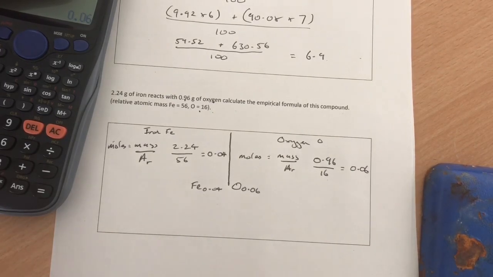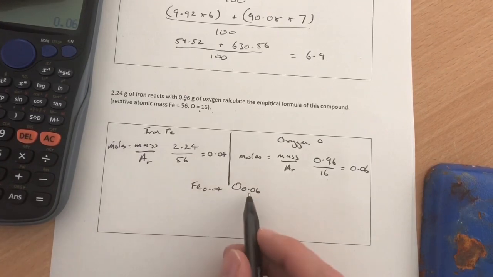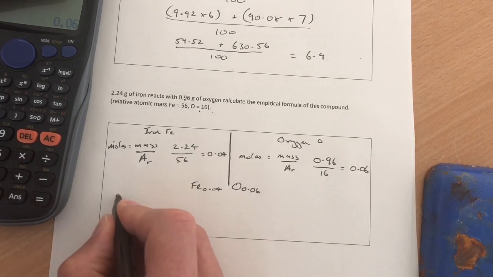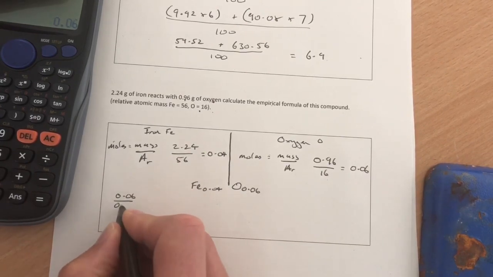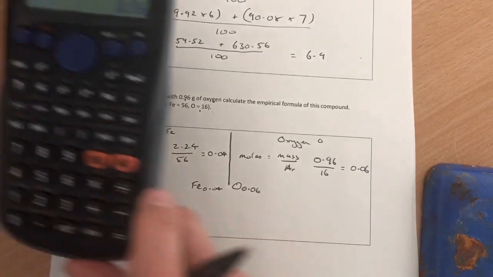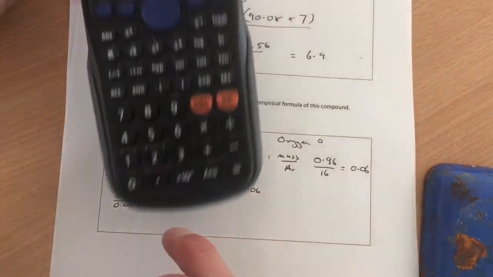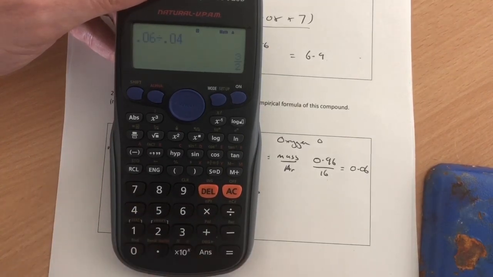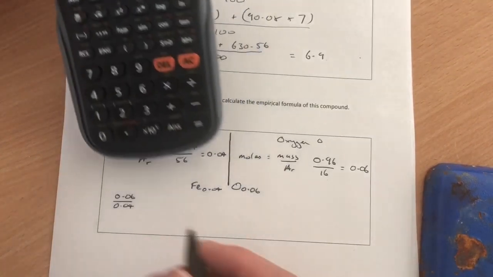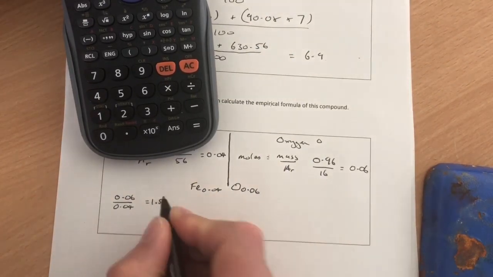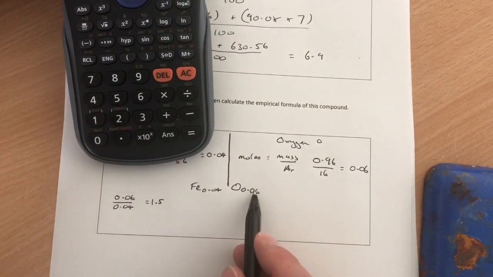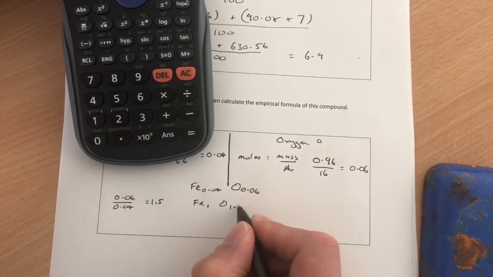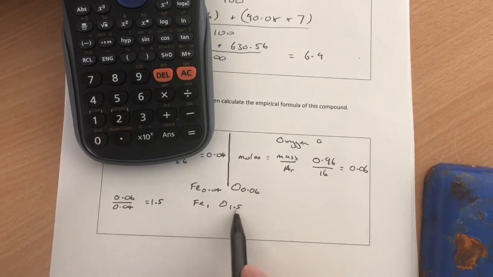Right. So one way of doing this is to divide the 0.06 by the 0.04. We divide by the smallest number. 0.06 divided by 0.04 equals 1.5. So that actually tells us the formula is going to be, so we take the big number and divide by the little number, Fe1 O1.5. That's a bit closer to an empirical formula, but this is not a whole number.